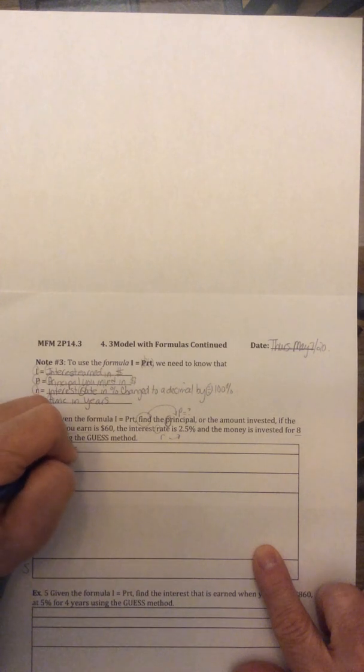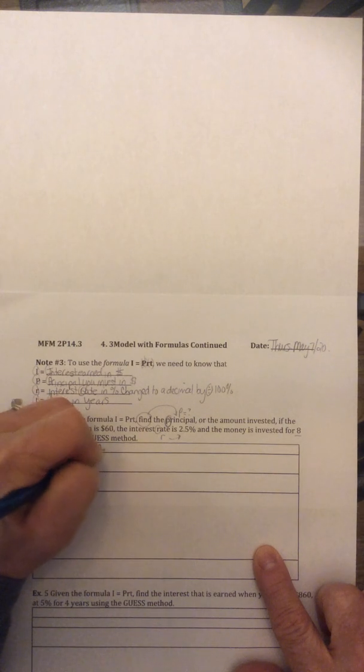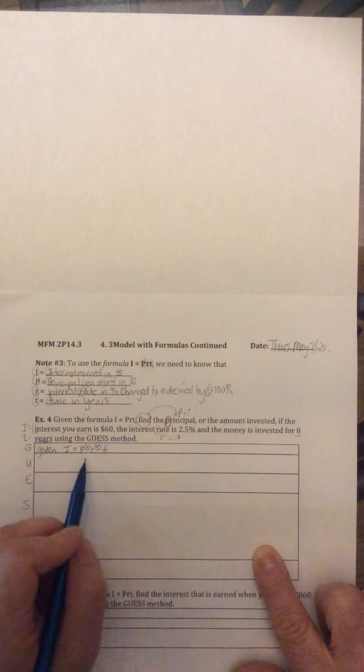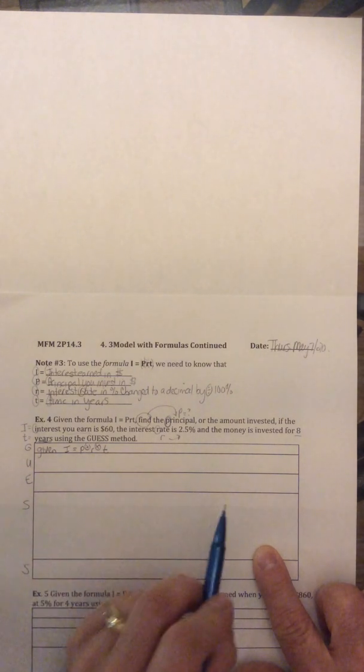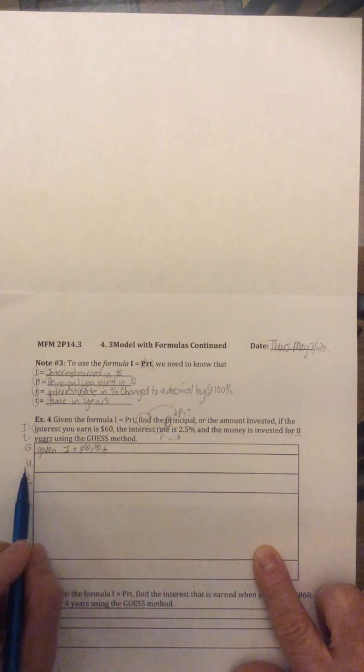So we've been given the formula I equals P times R times T. Now, we have to know that the PRT, when they're written one next to another, is multiplication of all these values. We were asked to find the principal, so we can go back down to the U, which is your unknown, and we can say that we're going to find the principal.